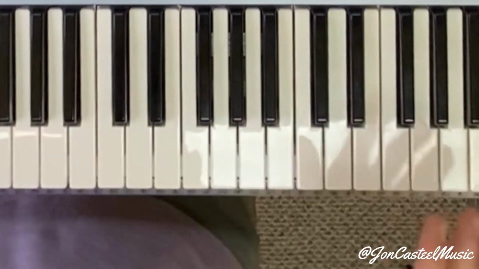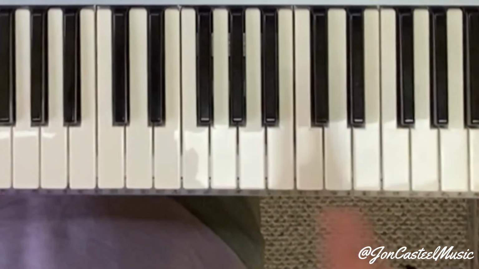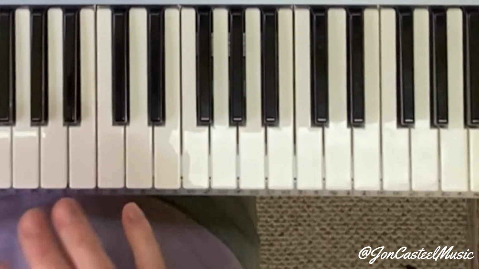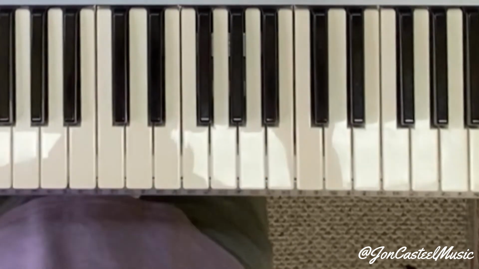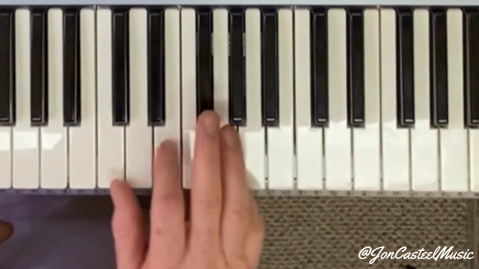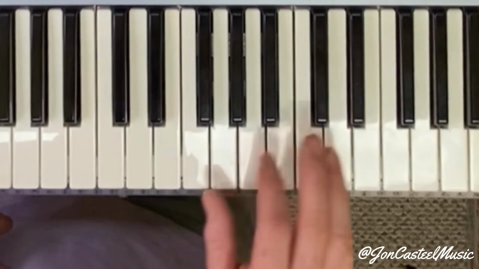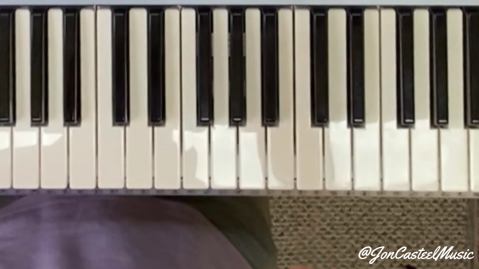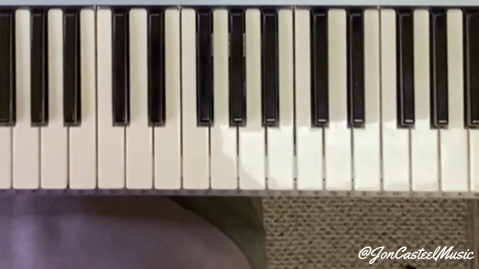So I can play that in any order I want. I incorporated everything in that little passage as I was playing around with different positions on the keyboard. So that's what I want you to try to do, is pick a key you want to play in, experiment with all of the different chords, the 2, the 3, the 6, and even the 7, and give it a shot and see what you come up with.